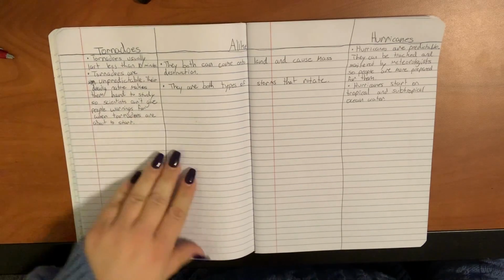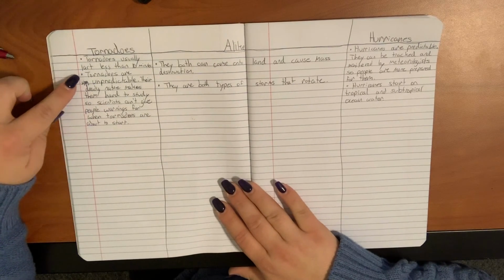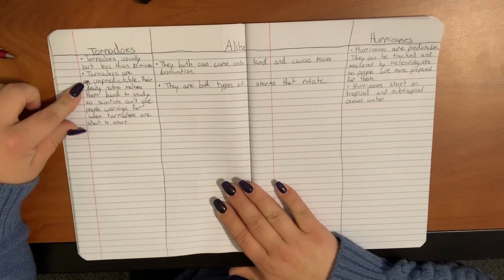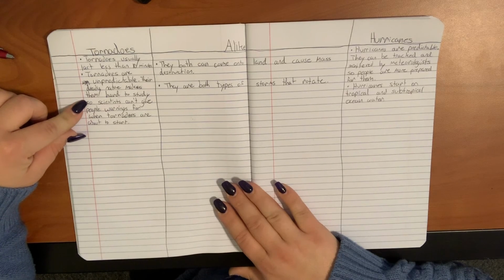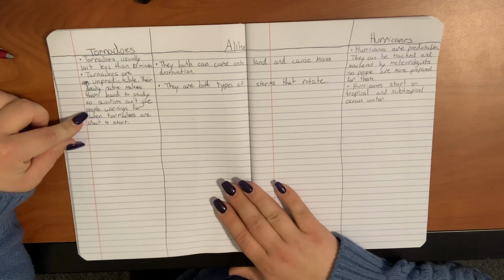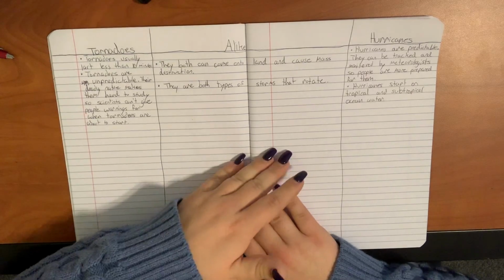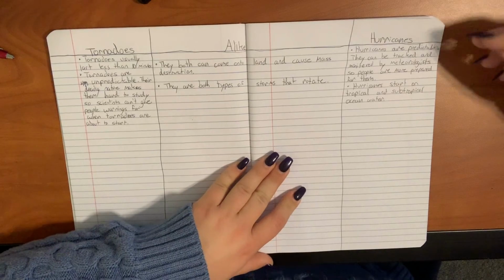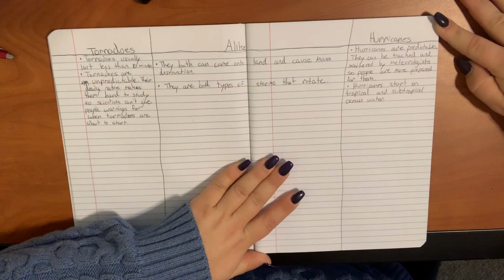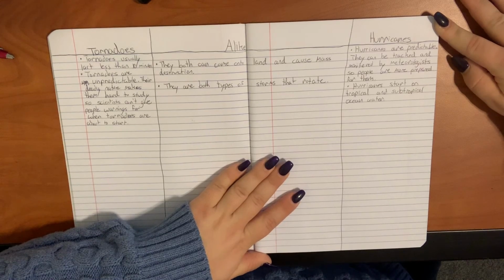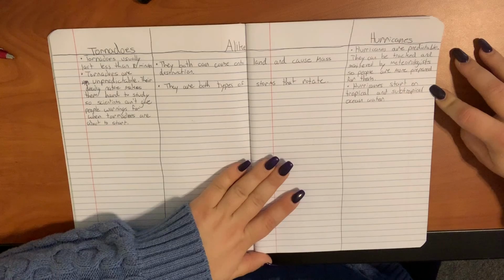So in the tornado column, what they wrote was, tornadoes usually last less than 10 minutes. Tornadoes are unpredictable. Their deadly nature makes them hard to study, so scientists can't give people warnings for when tornadoes are about to start. In their hurricanes section, what they wrote was, hurricanes are predictable. They can be tracked and monitored by meteorologists, so people are more prepared for them. Hurricanes start on tropical and subtropical ocean waters.